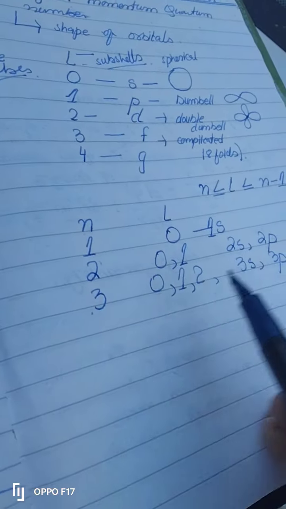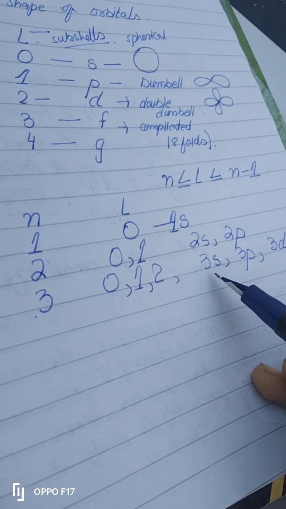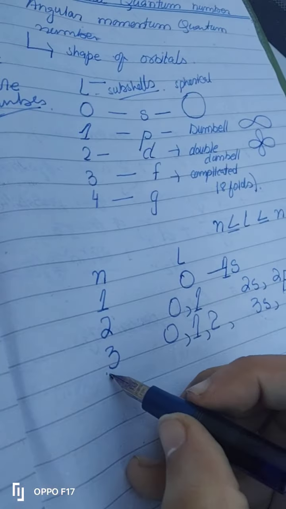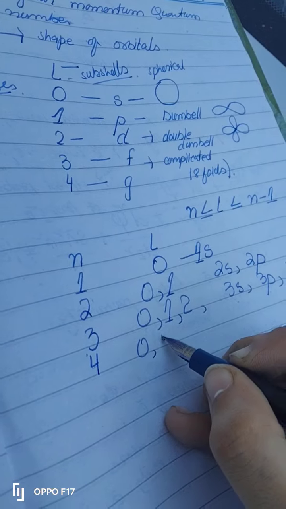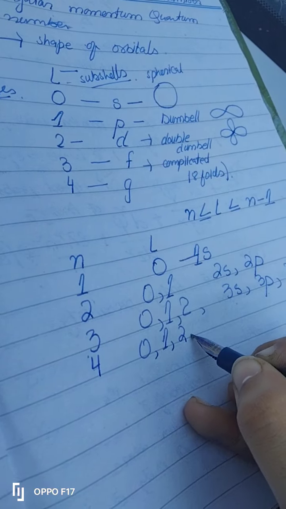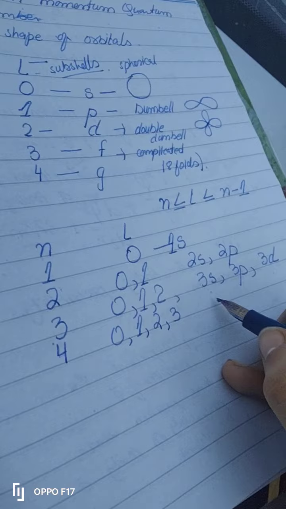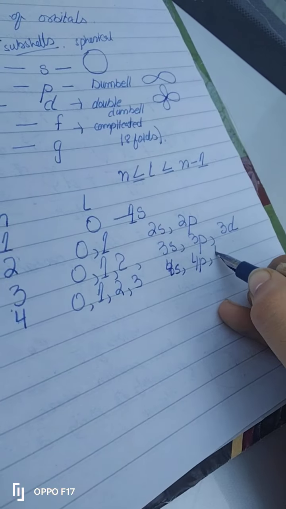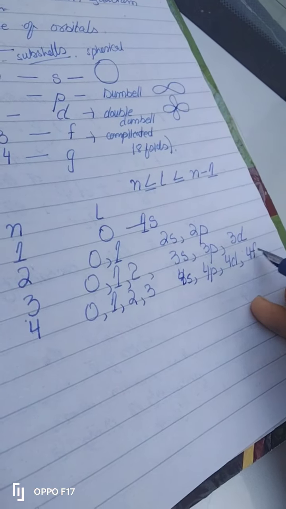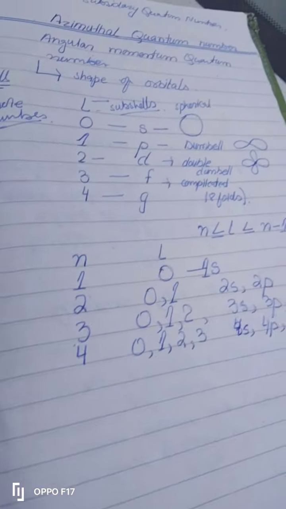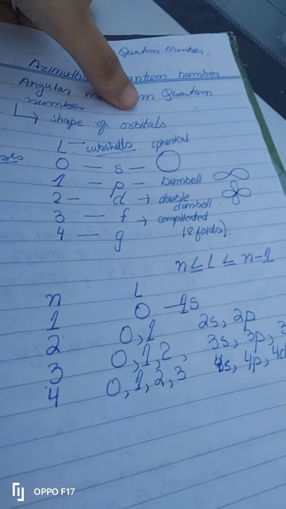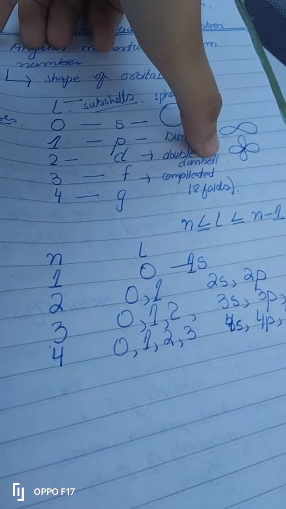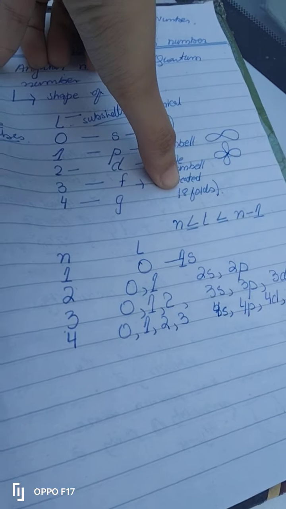In shell number 4, we have 0, 1, 2, 3, so 4s, 4p, 4d and 4f will come. So the azimuthal quantum number shows the shape of orbitals: s is spherical, p is dumbbell, d is double dumbbell, and f is complicated, having 8 folds.